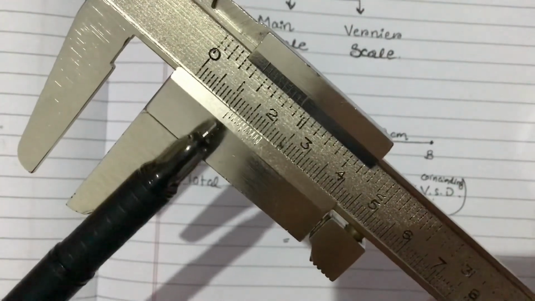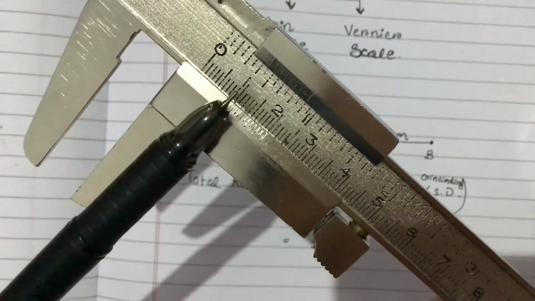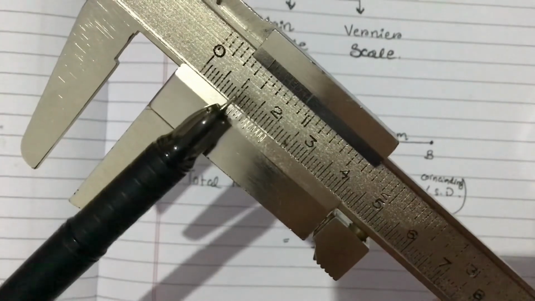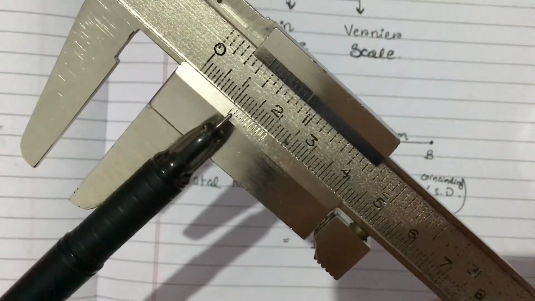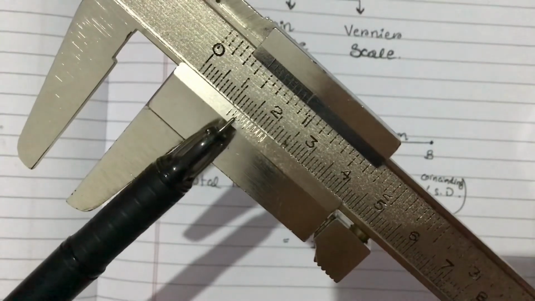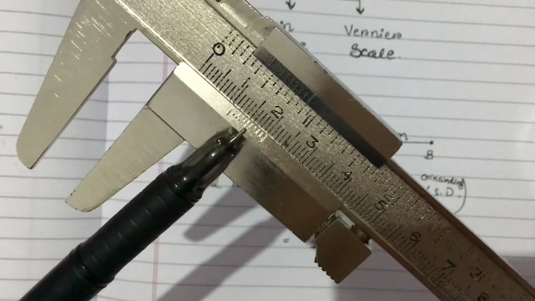If you can see 0, it is not in a straight line. Exact alignment means a straight line with the main scale division. Even division number 1 is not in proper alignment, not even 2, 3, 4, 5, or 6.